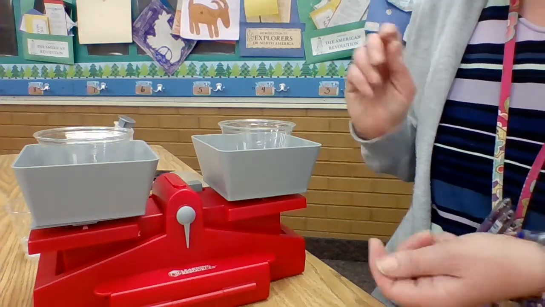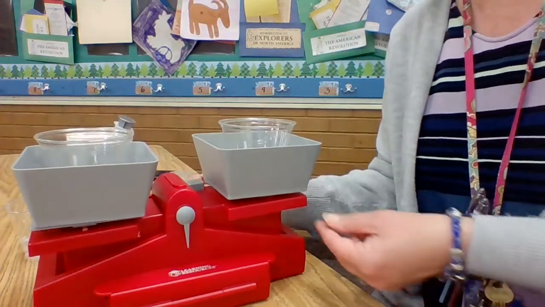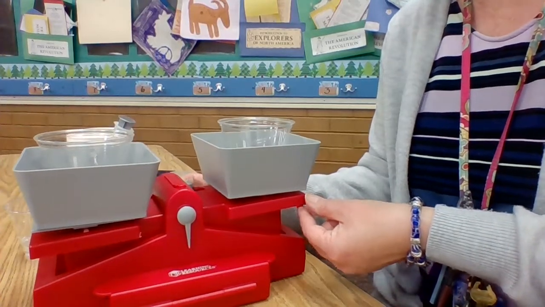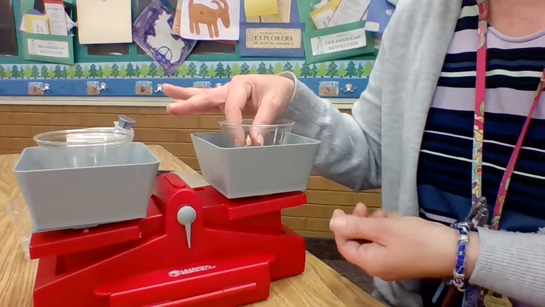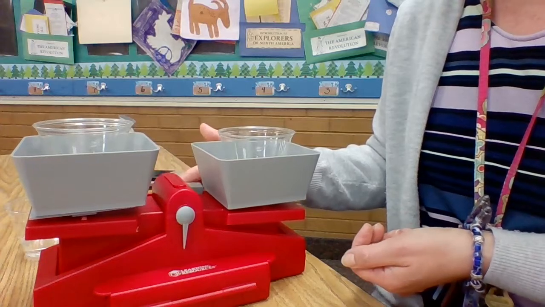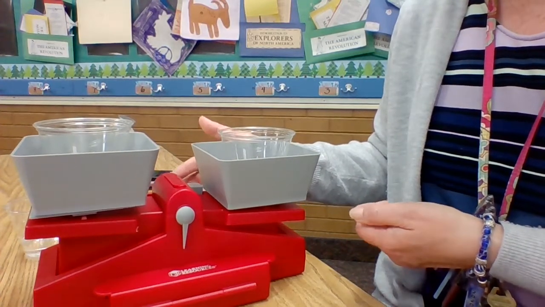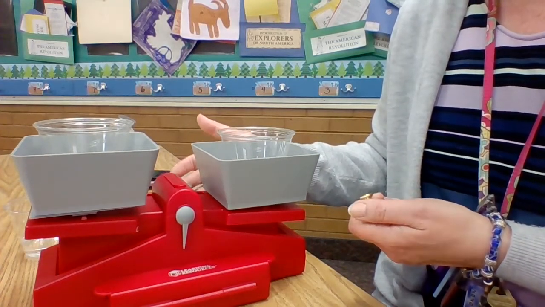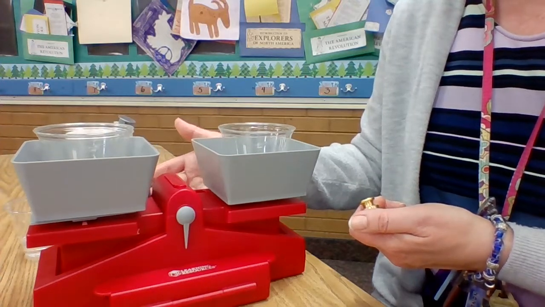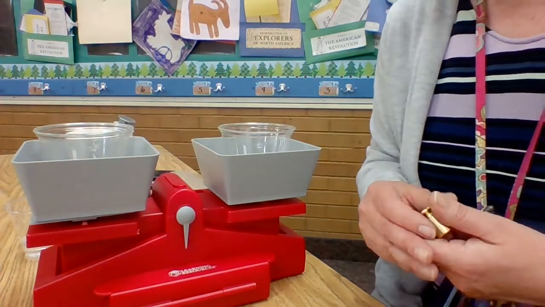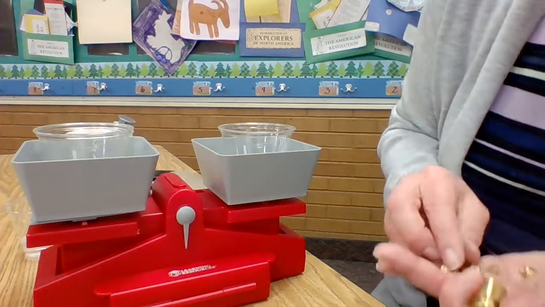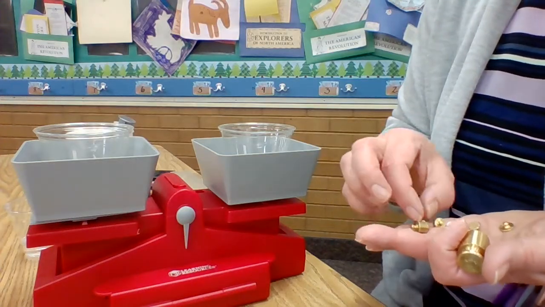Now let's take another look here. 105. Right. There's 110. Oh, that didn't work at all. 105. All right. So about 105. I think we need to go a little higher.